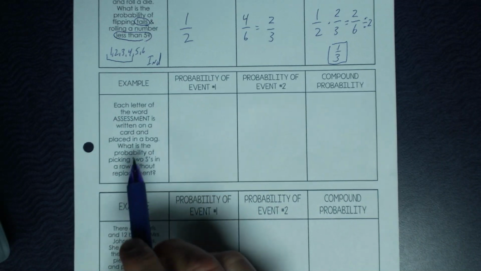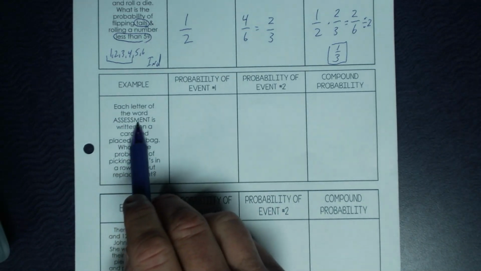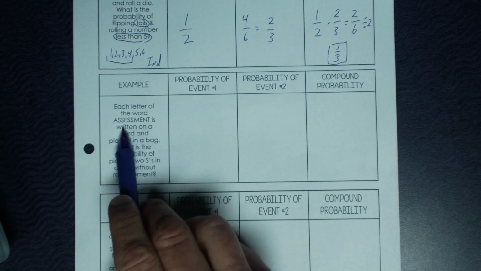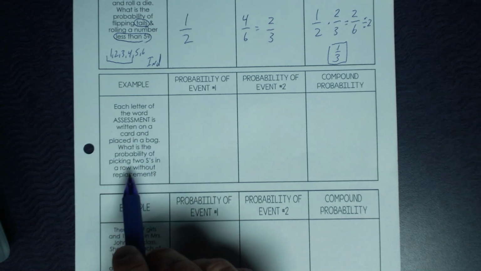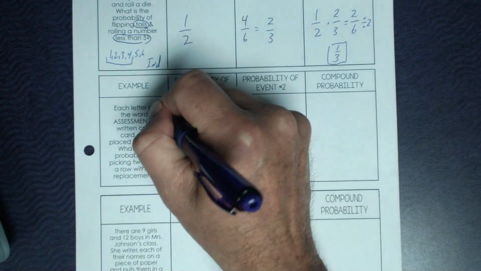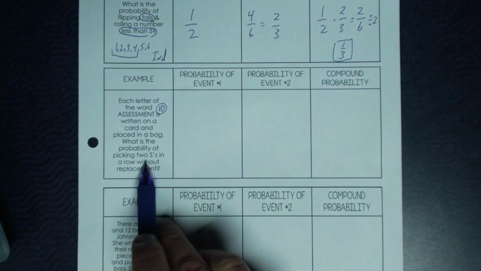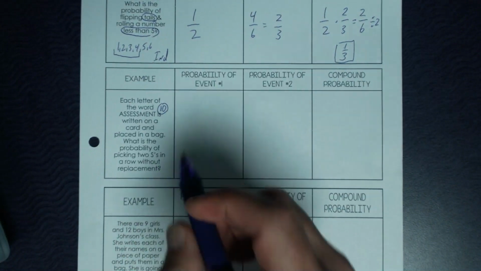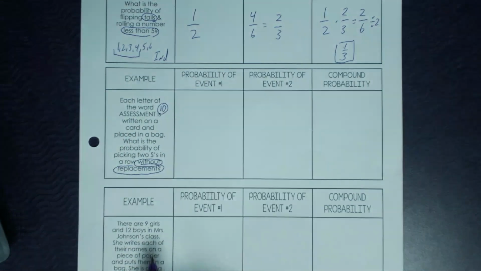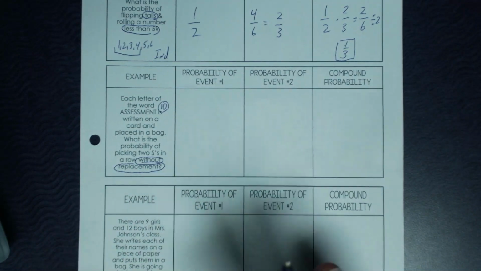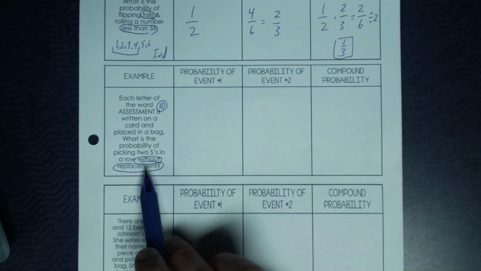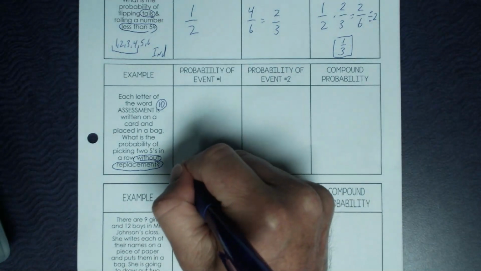examples. All right, so this one's going to be a little different. Each letter in the word assessment is written on a card and placed in the bag. So each one of these letters is written on an index card and placed in a bag. So there's 1, 2, 3, 4, 5, 6, 7, 8, 9, 10 letters. We'll put that there. What's the probability of picking 2 S's in a row without replacing it? So what's the probability you're going to draw an S out of the bag and leave it out, which is going to change the total, and then draw another S? Okay, so let's take the first event. Draw it. There's 10 letters in the bag. We'll put down here 10 total.